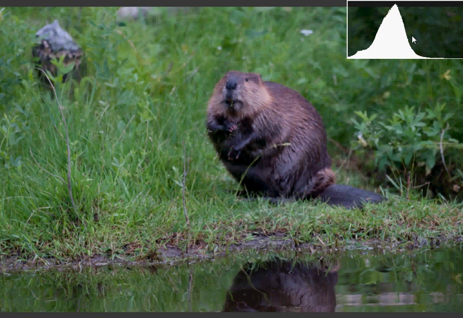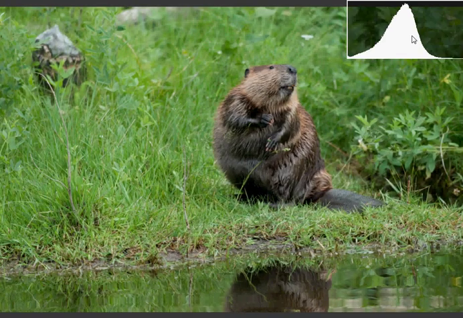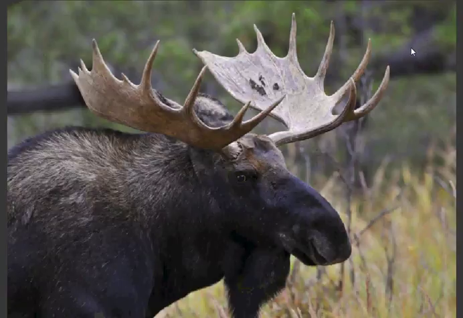Remember, middle is where sunny grass would be, so I moved the whole exposure to the bright side, and look, we got sunny green grass. Not perfectly sunny, had to do a little bit of white balance adjustment, but that's what we're looking for.